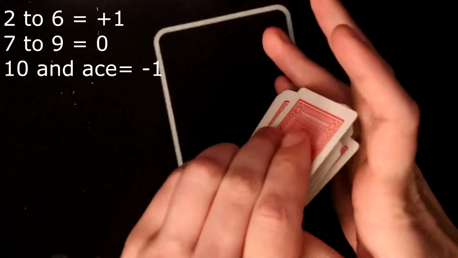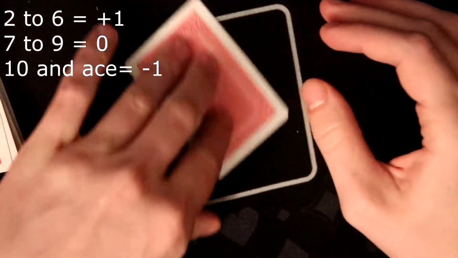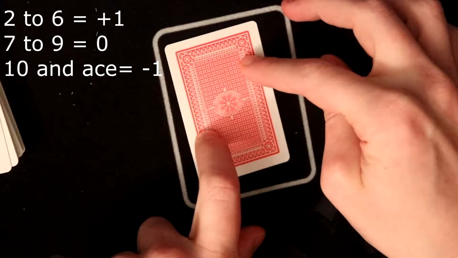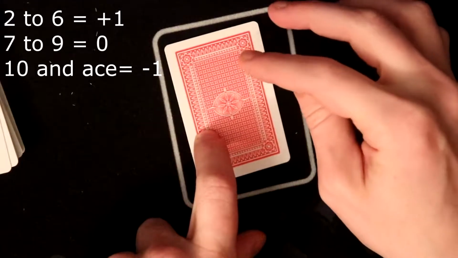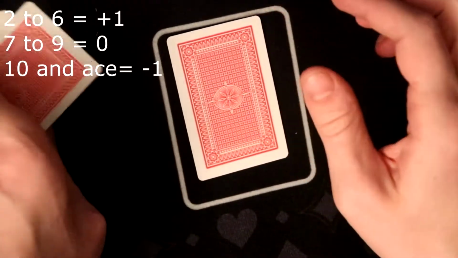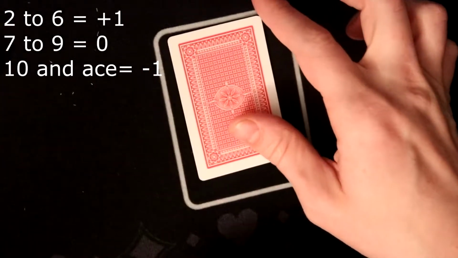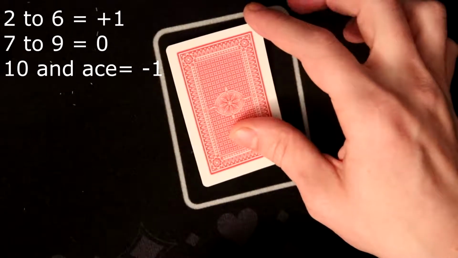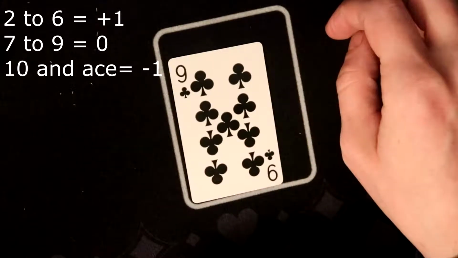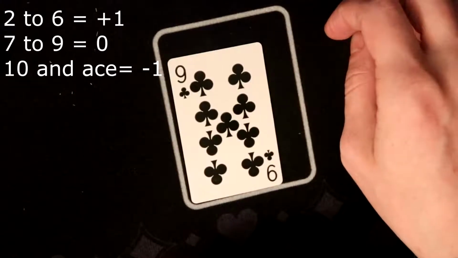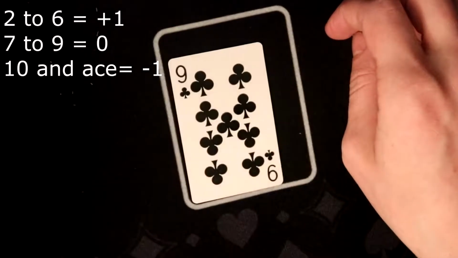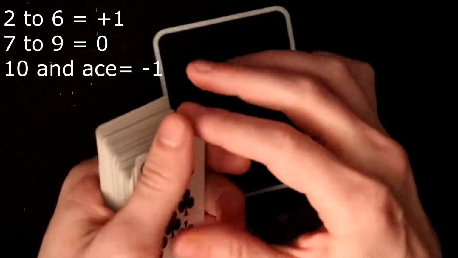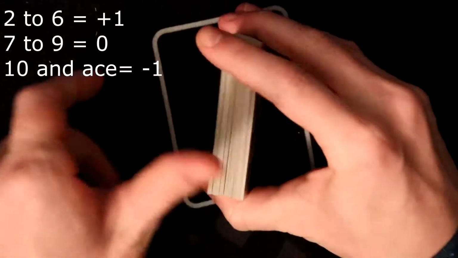Alright, so our count is 0 with 1 card remaining here. So this card has to be a 0 card. So it has to be a 7, 8, or 9, otherwise we counted all of this wrong. Hopefully that's not the case. So I'm going to say this is a 7, 8, or 9 here. Let's see what happens. There it is, that's the 9. So you have just successfully counted one deck of cards because the count after counting a deck of cards stays 0.